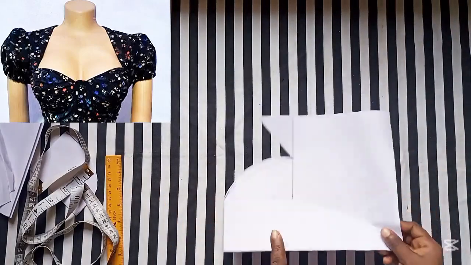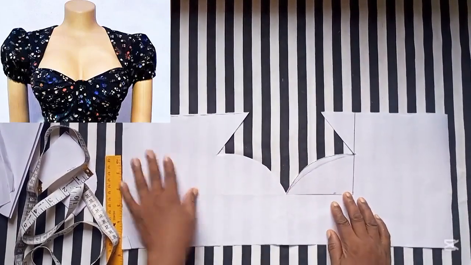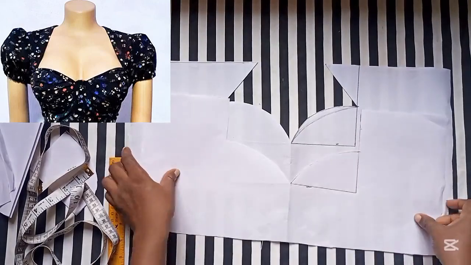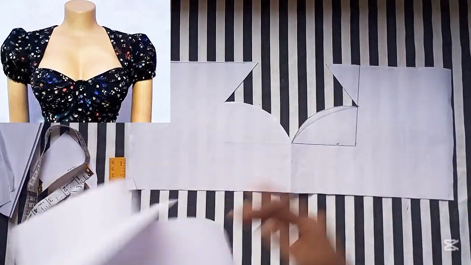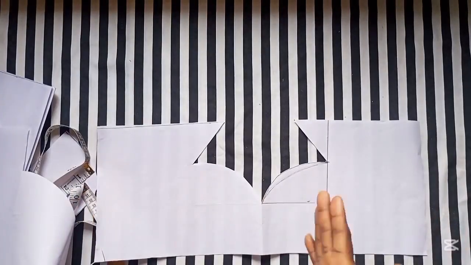Okay, so I'm done cutting this out, and this is what a Queen Anne neckline looks like. So the difference is basically clear here. For this particular one, the sweetheart came out straight, but for this particular one, the sweetheart actually came out with a twist, and that is why we call it Queen Anne neckline.